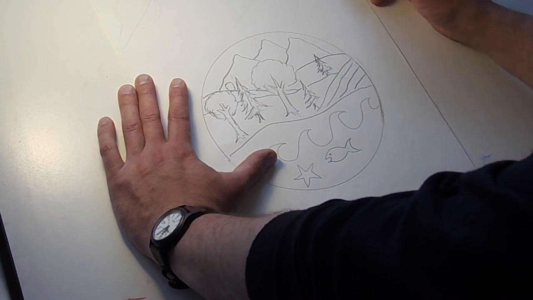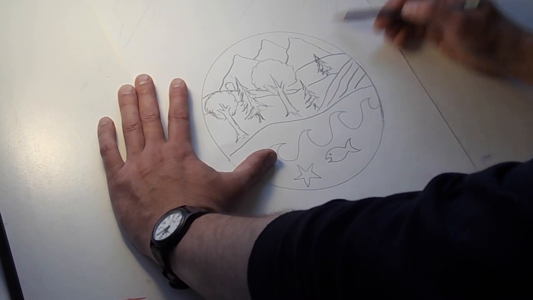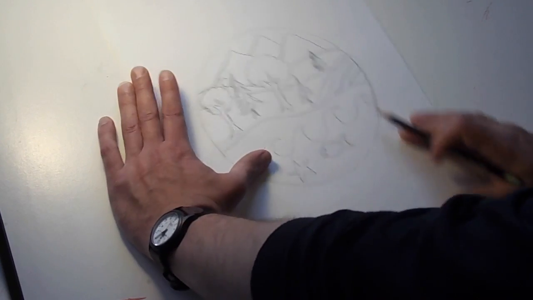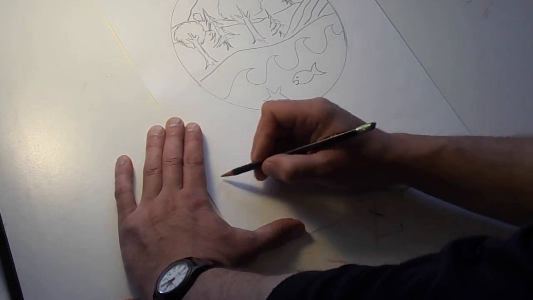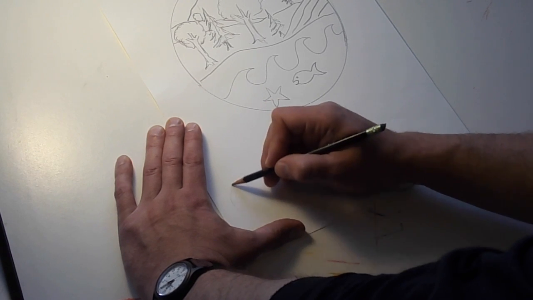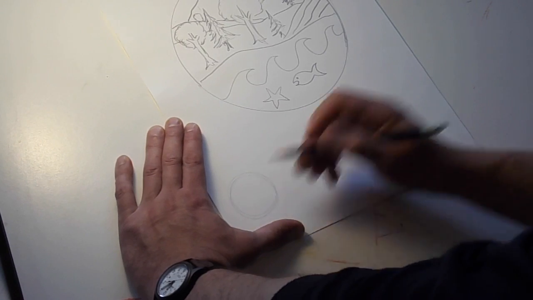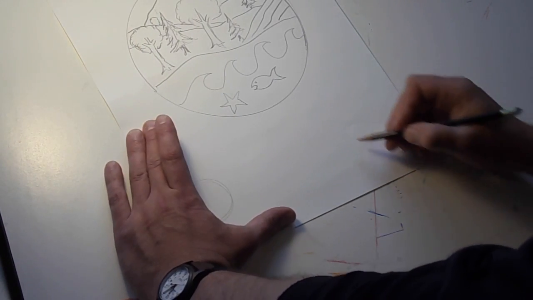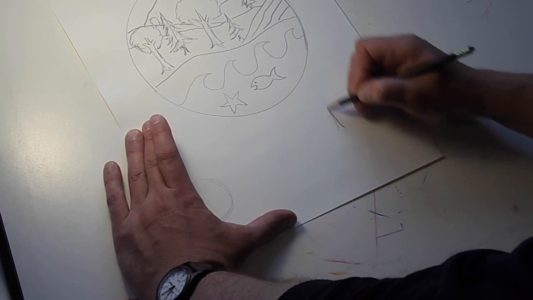So, light coming out of the sun. And then over here, I think I'll just do another planet. Make this Mars, the red planet. And then over here, I'll just do some stars like this.